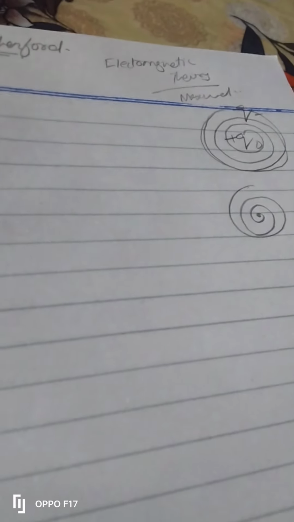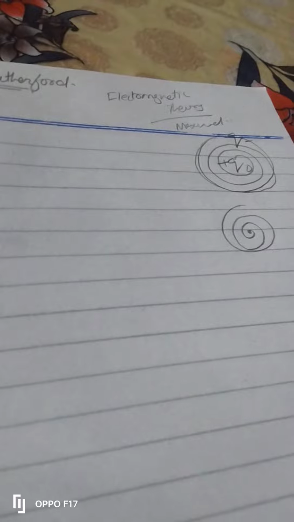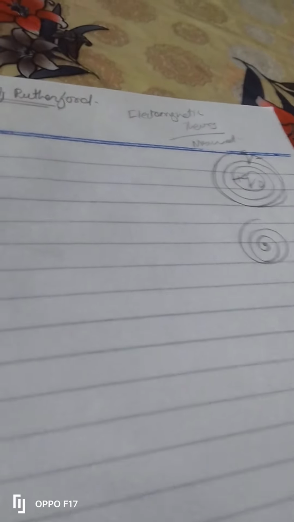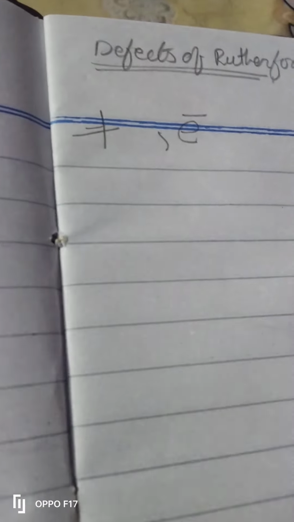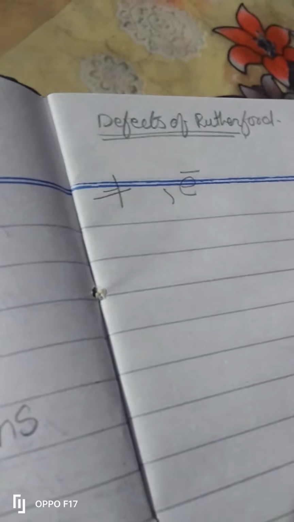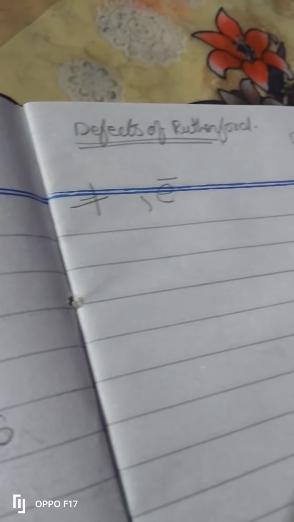But as Rutherford's theory was also there, many people asked him: the nucleus has a positive charge and the electron has a negative charge, so the electron must do spiral motion and fall into the nucleus, as it is revolving around the nucleus and must emit its energy.